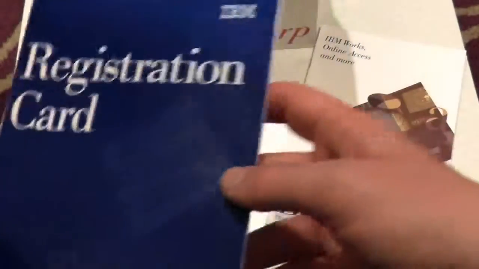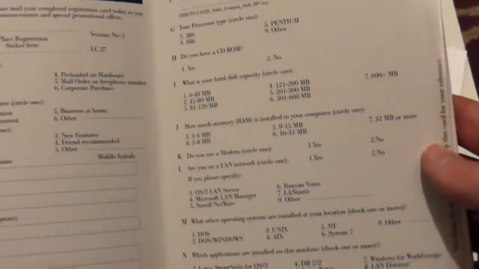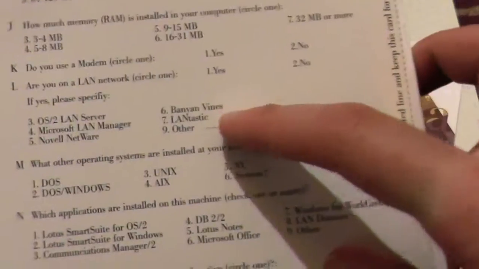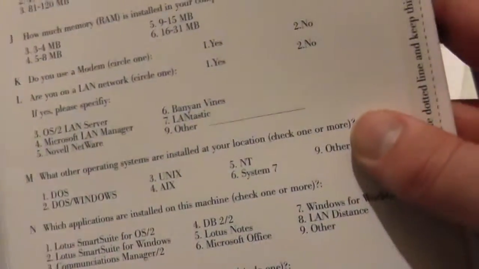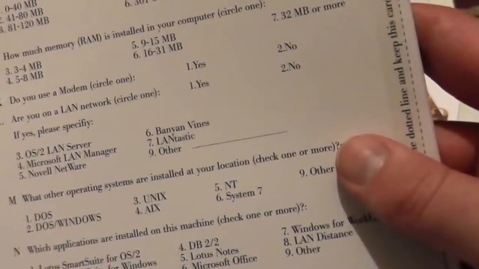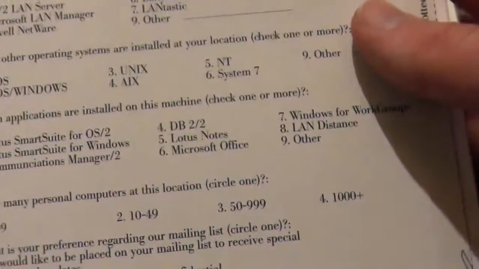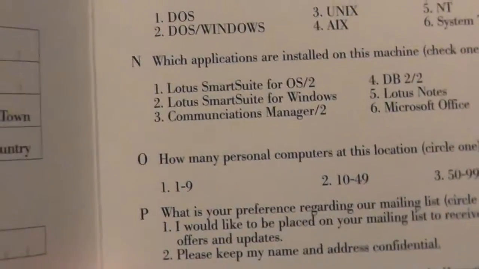Let's look at the registration card, because everything in the 90s came with a registration card. Yeah, it's just all the same stuff. What the hell? What are these? Banyan Vines? LANtastic? Wow, you can definitely tell it's before my time. No idea what any of this is. This is totally new to me. Yeah, there we go. Lotus SmartSuite.